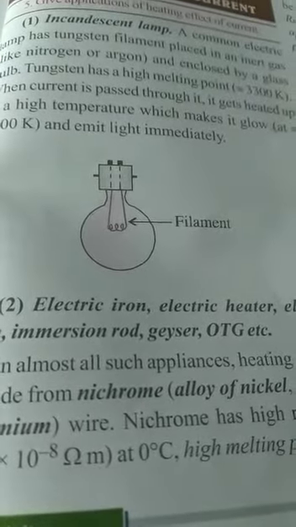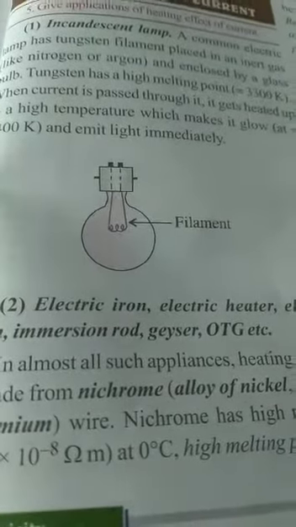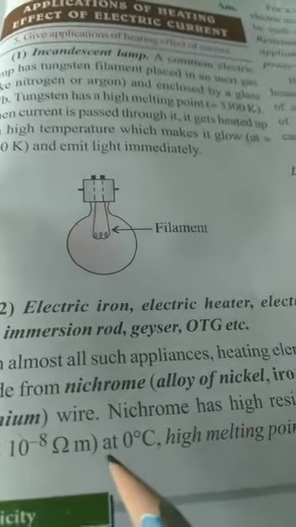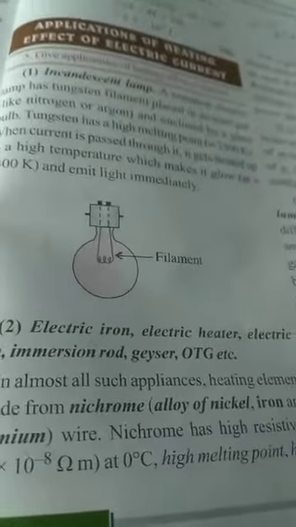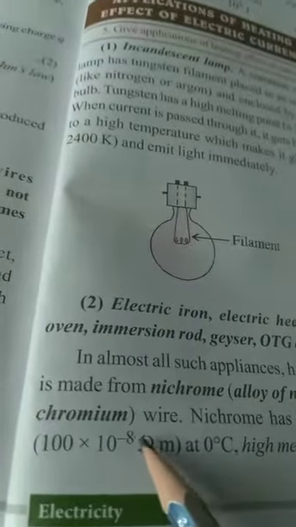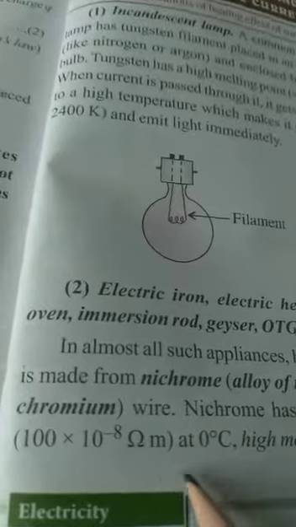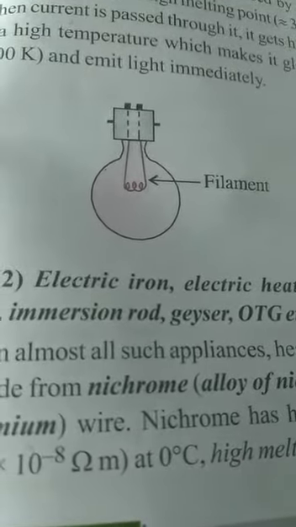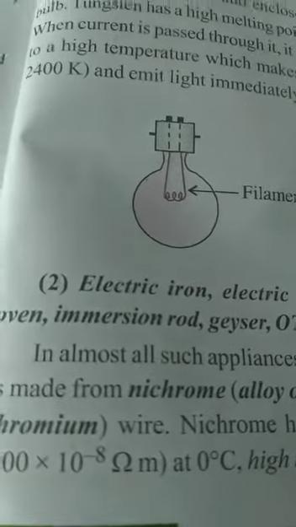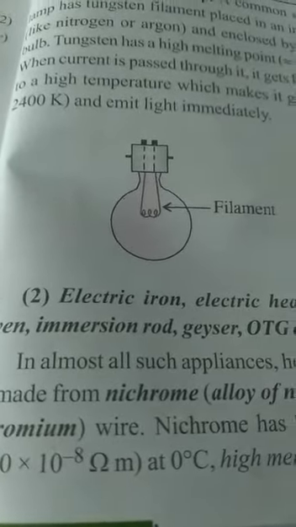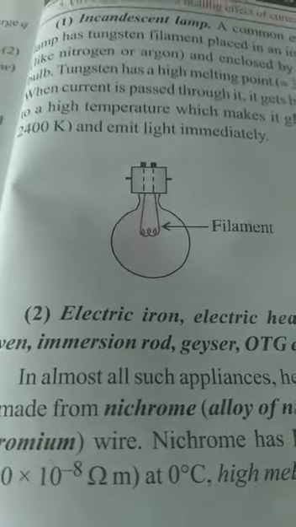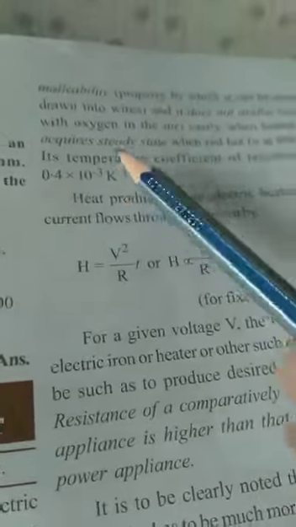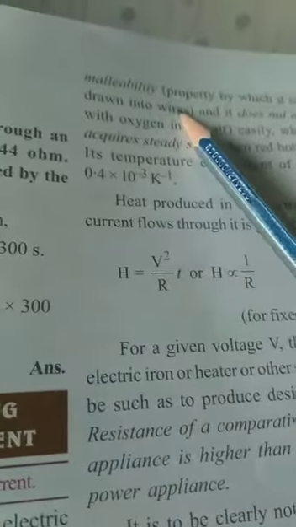What do you mean by nichrome? Then you have to give: the alloy of nickel, iron and chromium. It has high resistivity, that is equal to 100 into 10 raised to power minus 8 ohm meter at 0 degrees Celsius, high melting point, and high malleability. Malleability, you know, is a property by which it can be easily drawn into wires. The term can be asked in the examination. Define malleability. It is a property by virtue of which a metal can be drawn into thin wires.